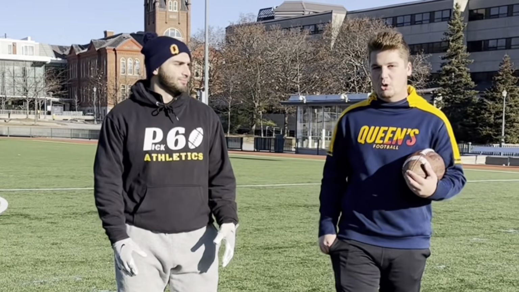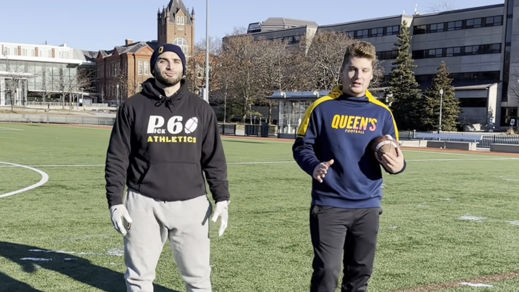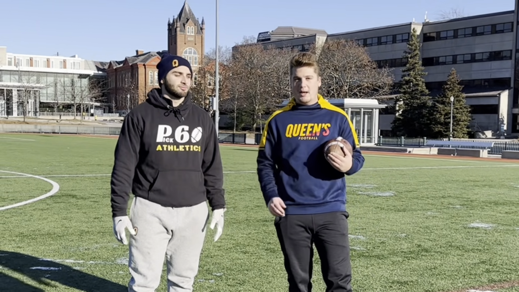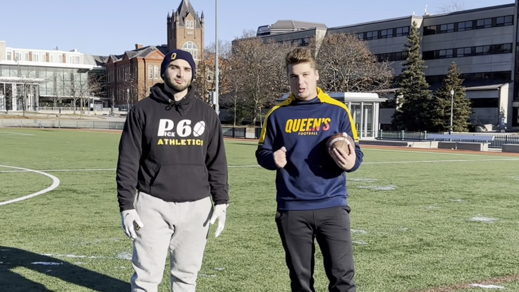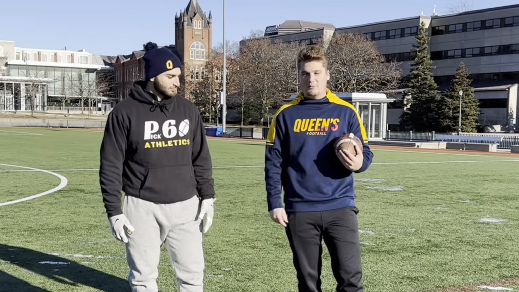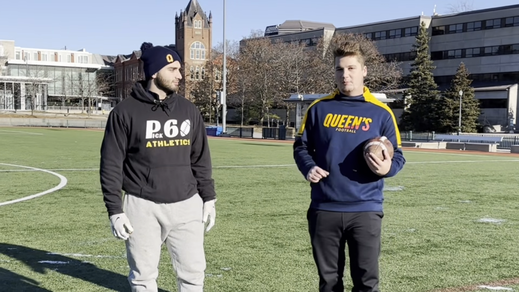So the corner route, most complex route there is, and there's a lot of stuff to it, whether it be the way you stem, the way you break, the way you pump your arms. So we're gonna break it down here from a fundamental standpoint. Let's start from the top.